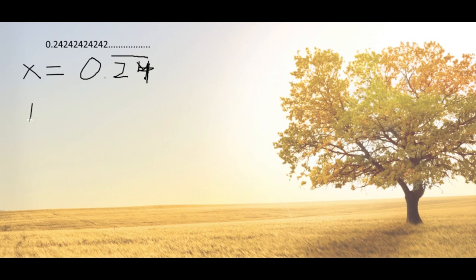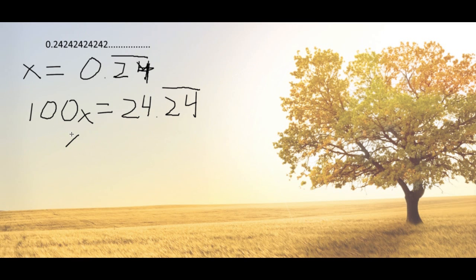So we'll get 100x is equal to, so we'll move the decimal point over 2 places, 24.24 repeating. Because remember, there's more 2 4's over there, so we can have as many as we want. And now we're going to subtract the little equation from the big one, x equals 0.24 repeating.